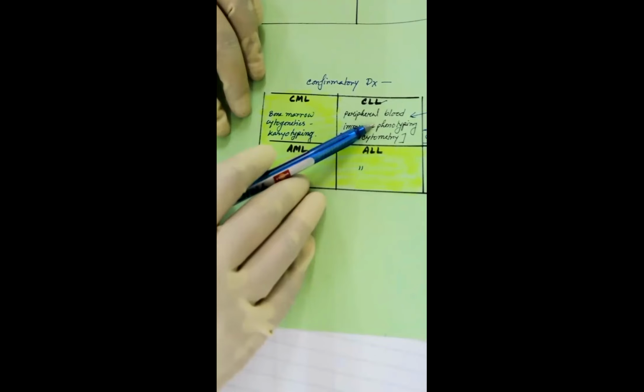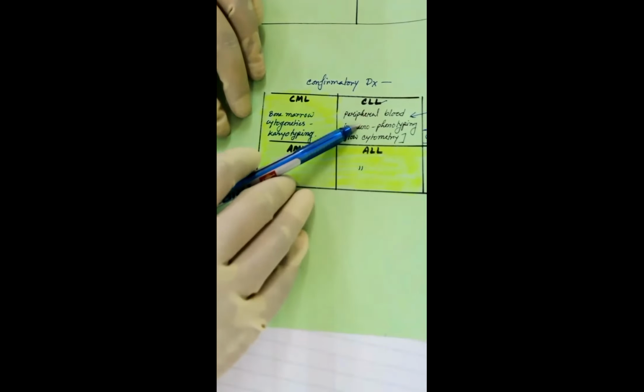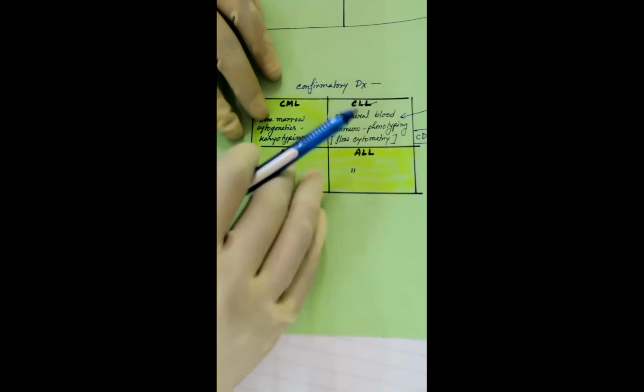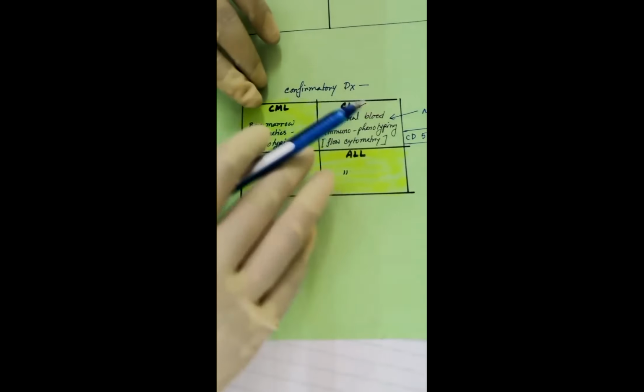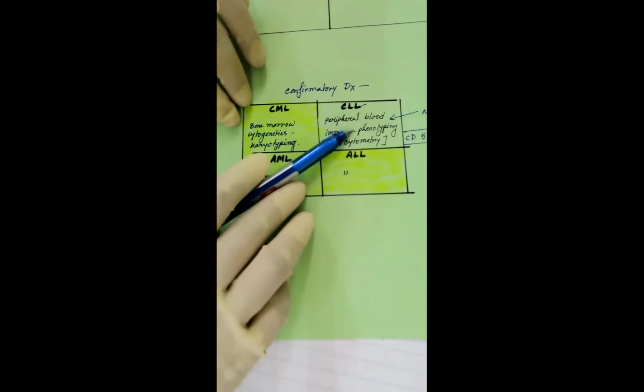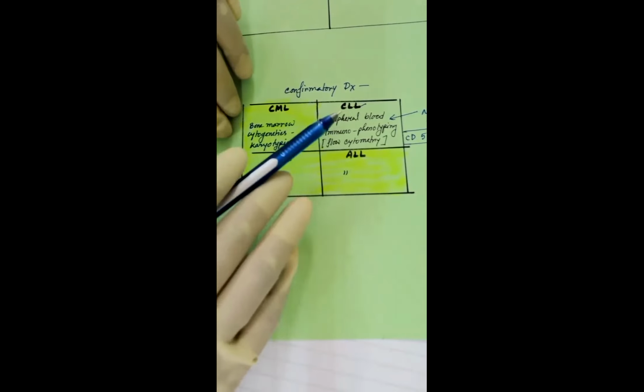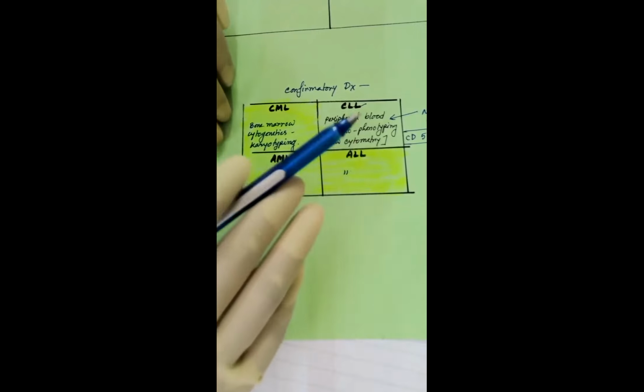With peripheral blood, if you are doing flow cytometry or immunophenotyping and you get CD5, 19, 23 like that, it is already confirmatory for CLL. No need for bone marrow in CLL. For the other three you can go for cytogenetics or karyotyping, but for this one, peripheral blood immunophenotyping or flow cytometry. Of course, this was in a question.